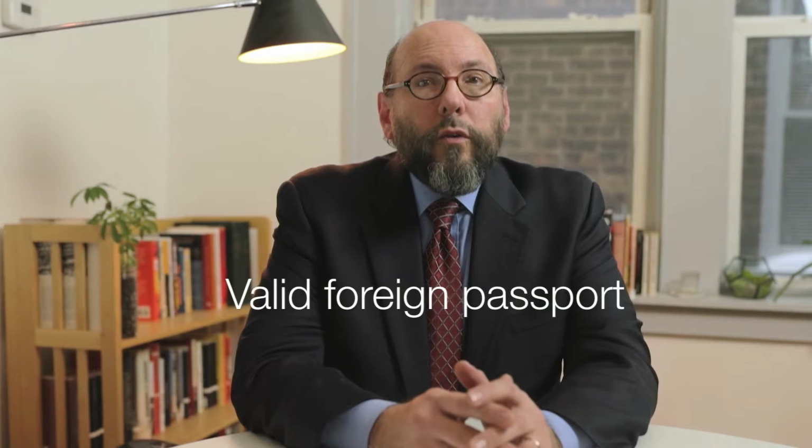In addition, you want to keep your foreign passport valid. Keep track of the date of expiration and make sure that you file to renew it before it expires. This is especially helpful if, for example, you lose your green card or if it expires and you need to get an extension of status.